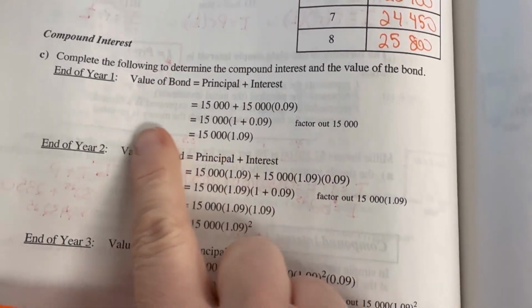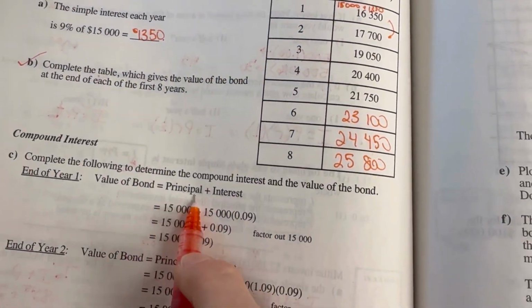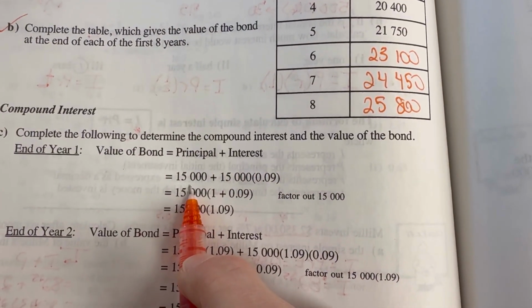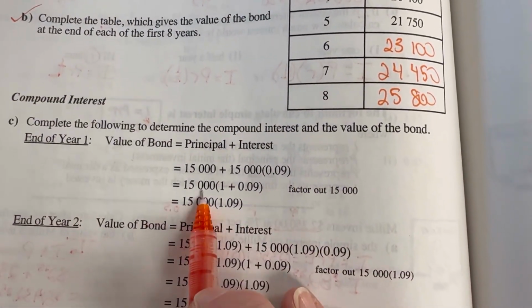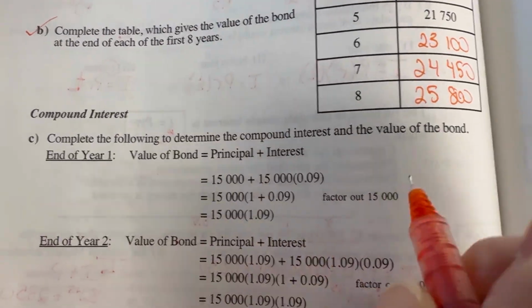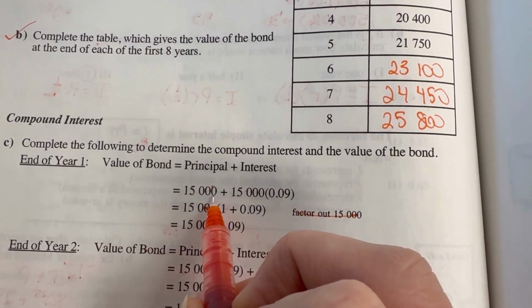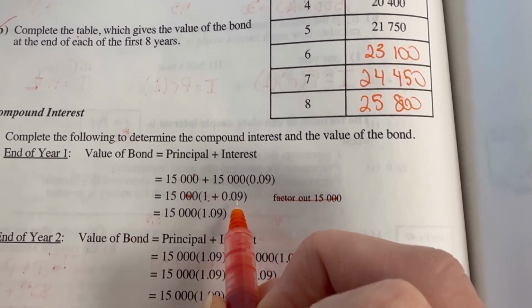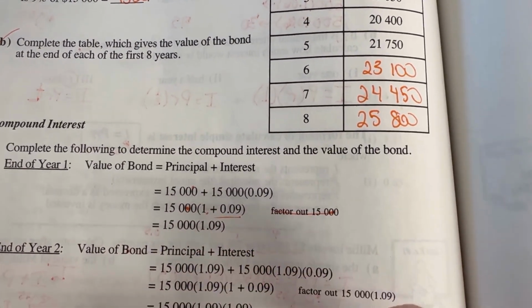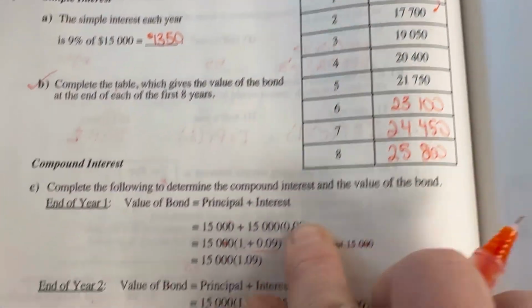So remember, the interest is reinvested each year. So if we have our first year here, we've got the principal, we've got the interest, okay? And so the interest we know is just multiplying it by that 0.09, which is what we did there. But now when we write it like this, we can factor out that 15,000 right there. So 15,000 divided by 15,000 is 1, and 15,000 times 0.09 divided by 15,000 is 0.09. And then we can simply just add those two together. So then at the end of the first year, that is our value, which was the number that we added to get the 16,350.